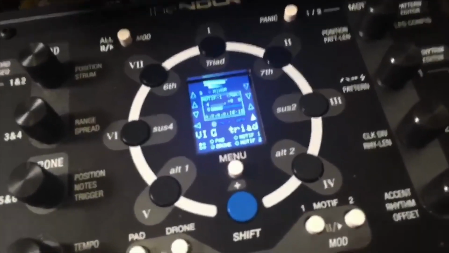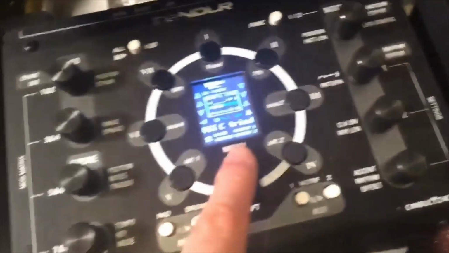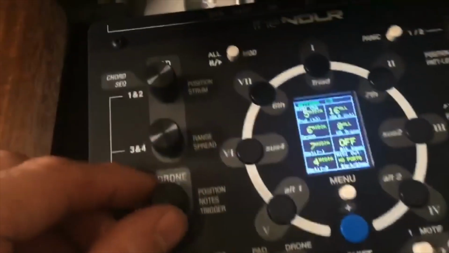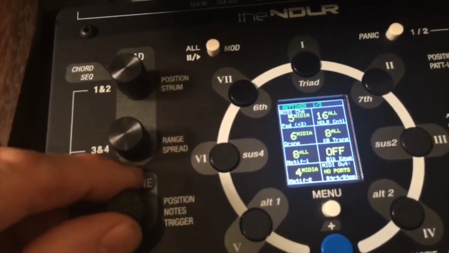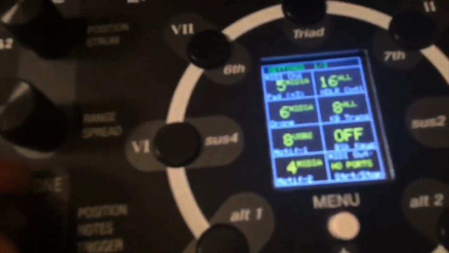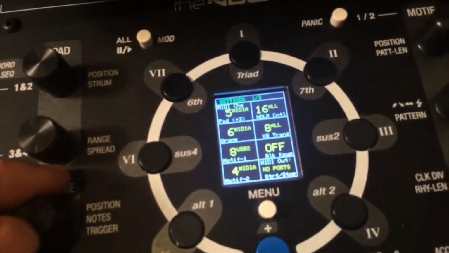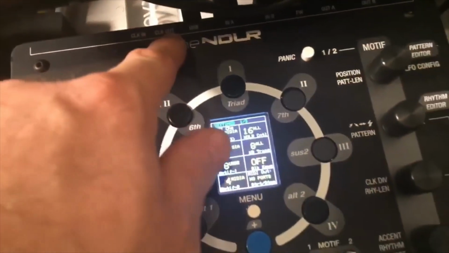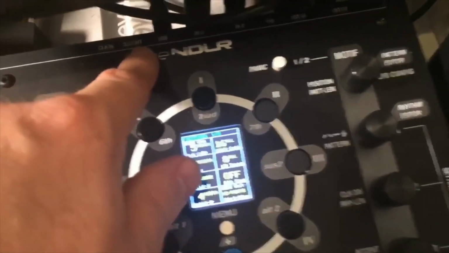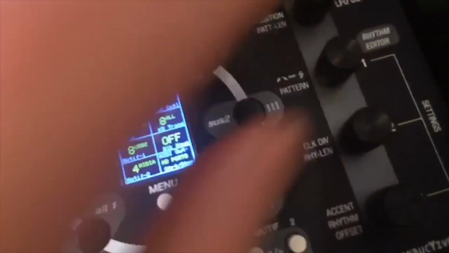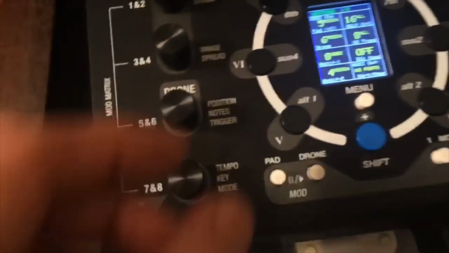Alright, I'm going to try something else now. I'm going to send Motif 1 out to the Strike Fit instead of the error bus. So, just a question of routing it out. But what we can see now is that you've got 4 sets of 16 channels on USB, and then you've got 2 MIDI ins and 2 MIDI outs on the DIN.